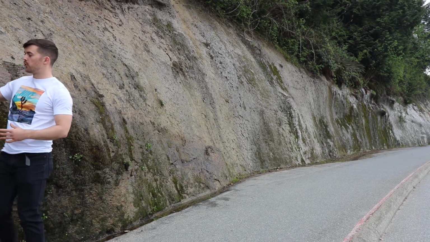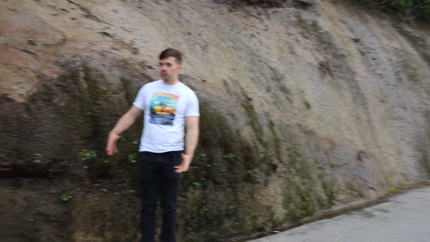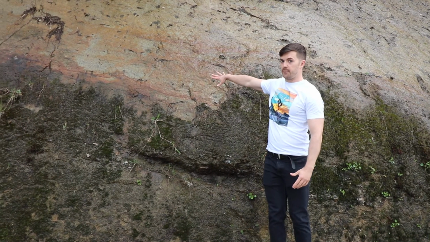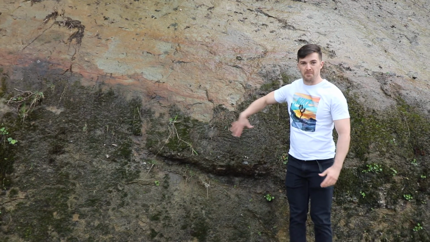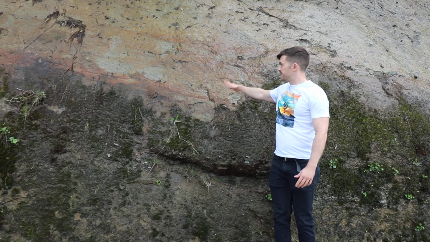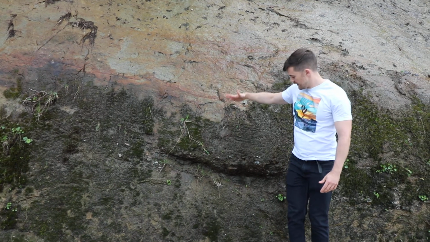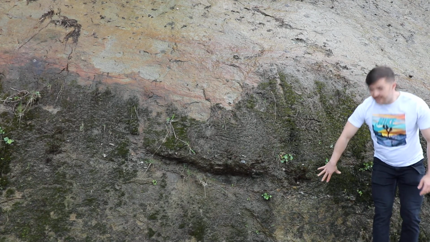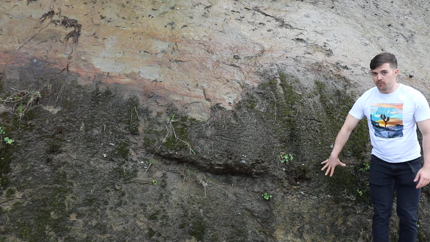So if we come and look closer up, I told you already this is a sedimentary rock, and you probably initially looked at this part up here because we don't have all this moss growing on the front of it. So you can see that this is sedimentary. Perhaps you can see some layering. If you look down here, you can see there's a change in the grain size. We have some pebbles here.